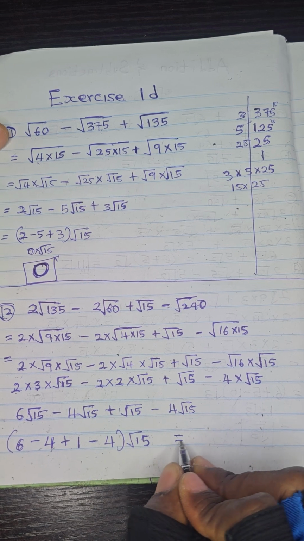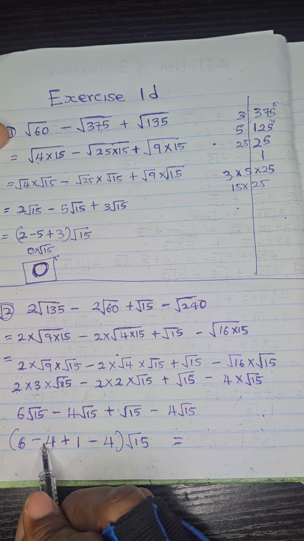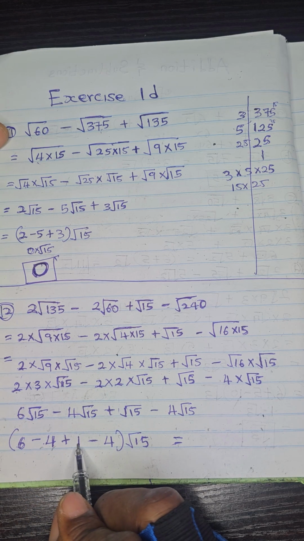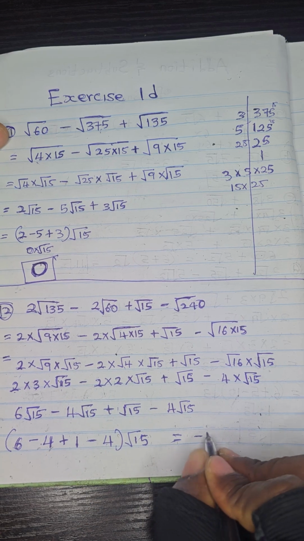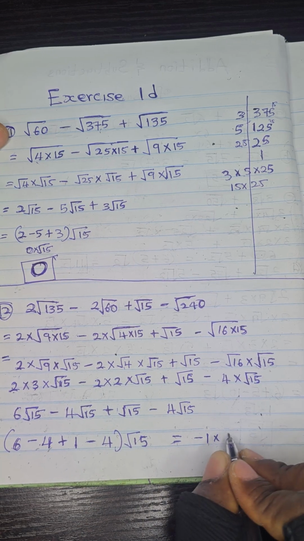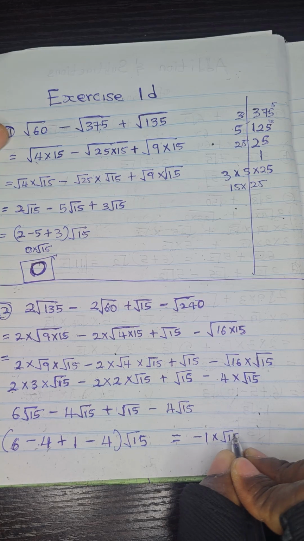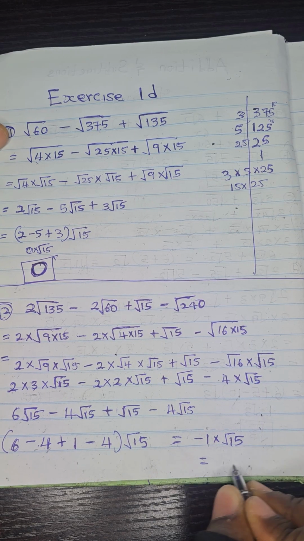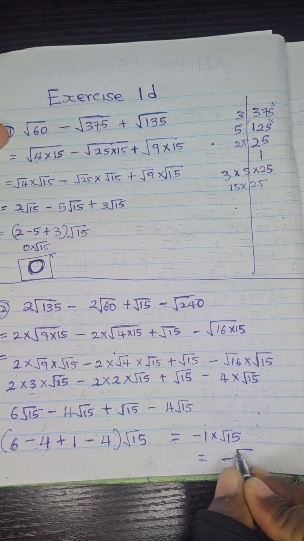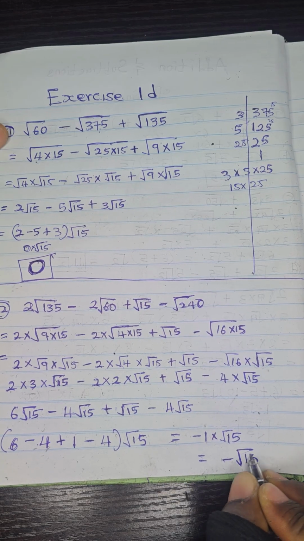So the final answer is 6 minus 4 is 2. 2 plus 1 is 3. 3 minus 4 is minus 1. So it will be minus 1 times root 15. So your final answer is minus root 15.